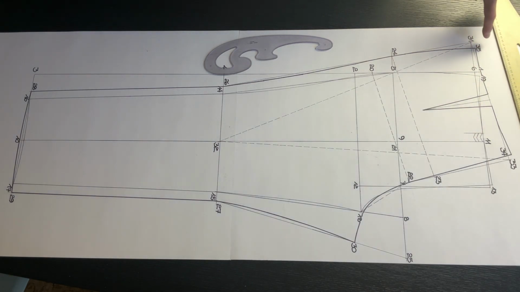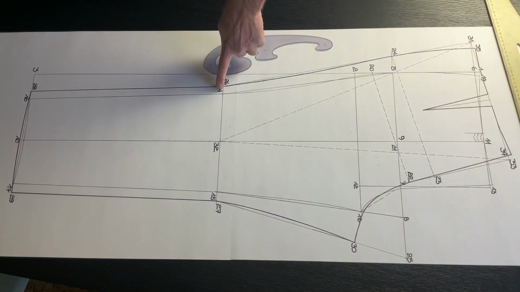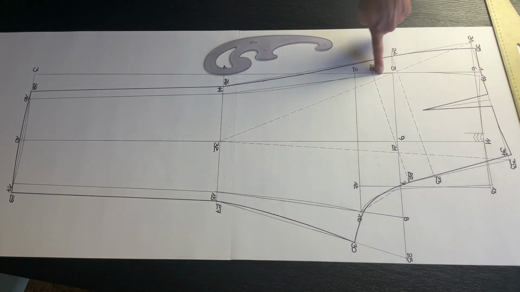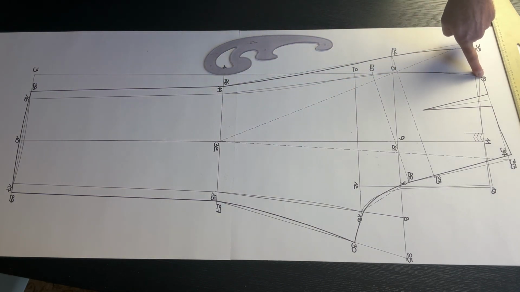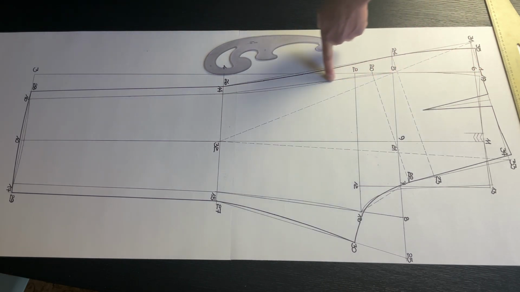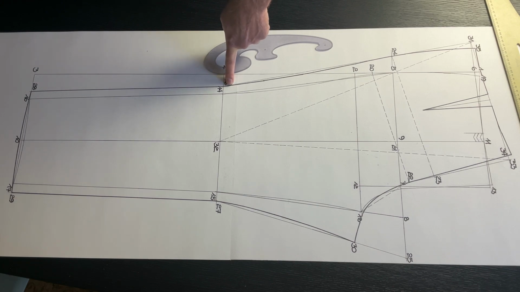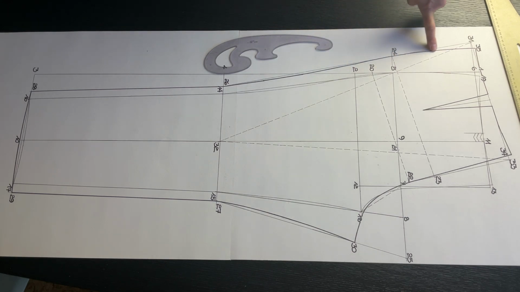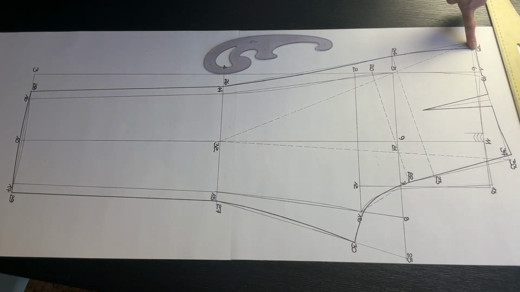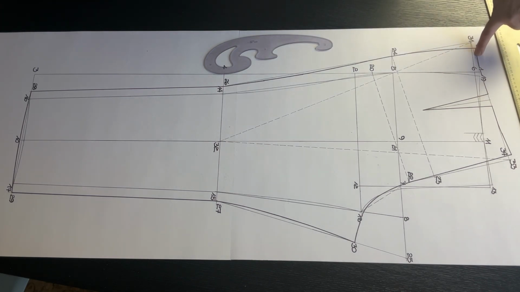Now measure from 14 to 19 on the front piece and transfer this measure on the back piece from 26 up to 35 and adjust the waistline here.